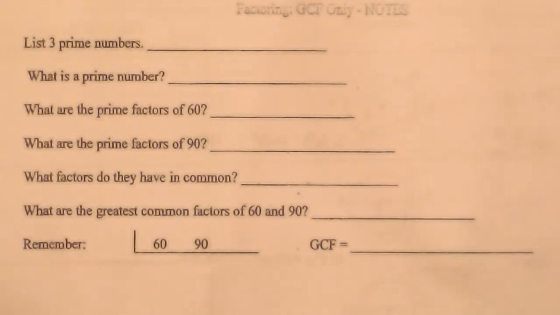I'm going to begin by teaching factoring GCF. This is Wednesday's assignment for Algebra 1.